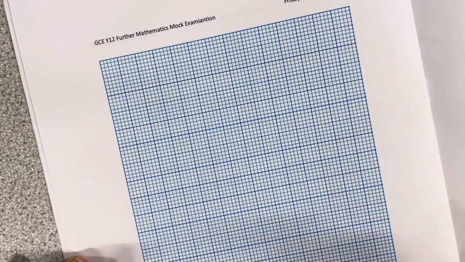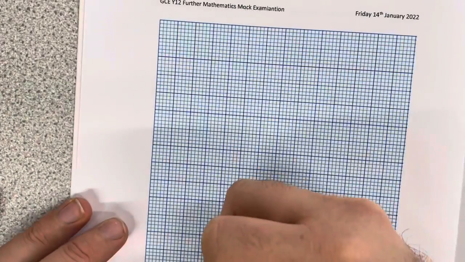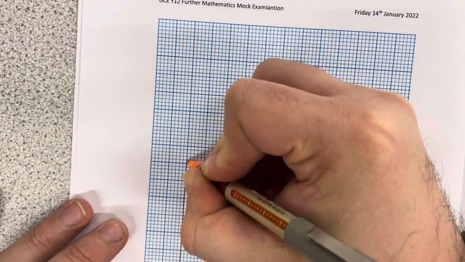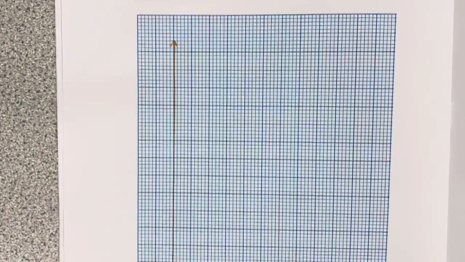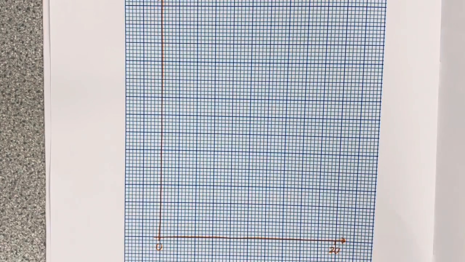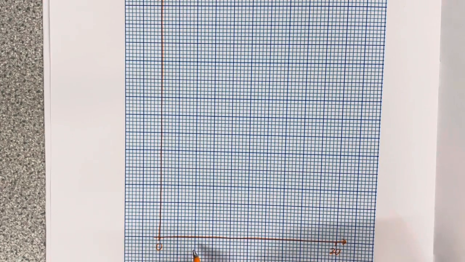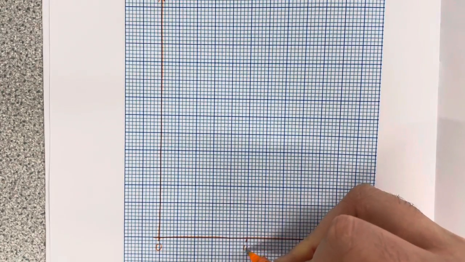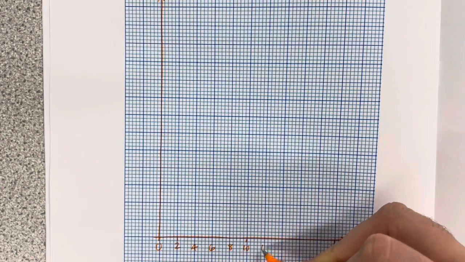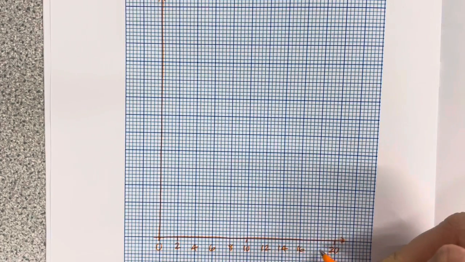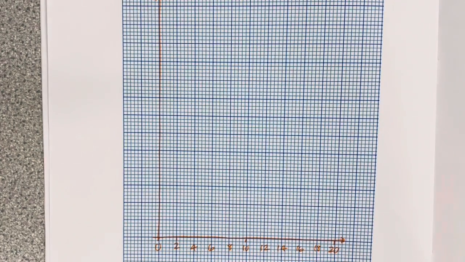That's the thing with these questions. You will be given a blank bit of graph paper and you'll need to choose your own scale. You don't have to have the same scale on both axes either. Yes, it's 2, 4, 6, 8, 10, 12, 14, 16, 18 and 20. That's my scale down there.